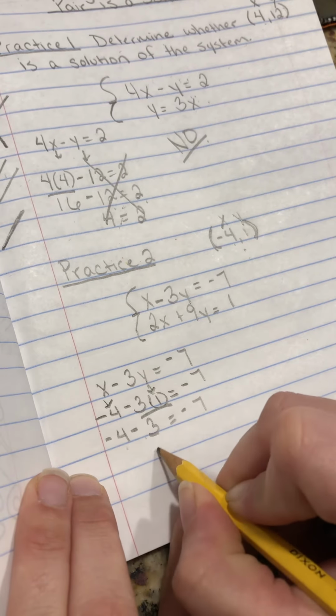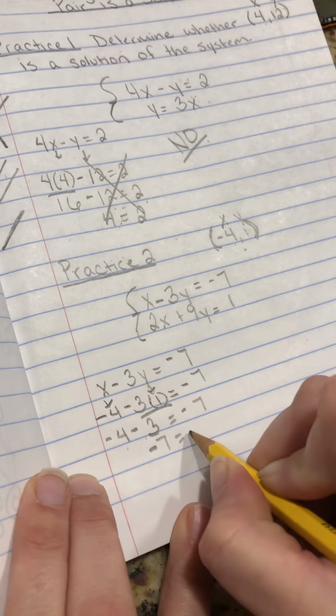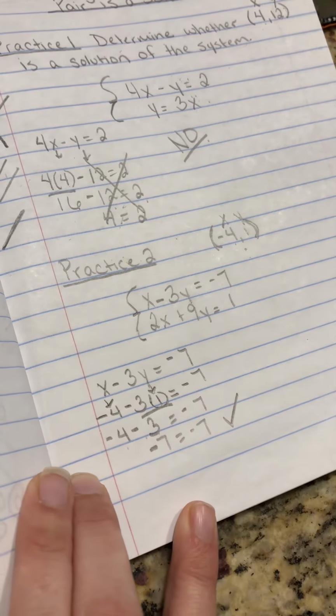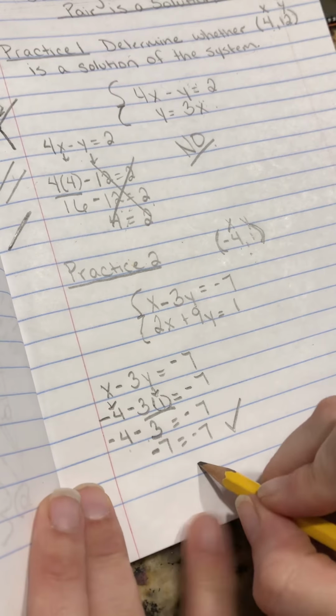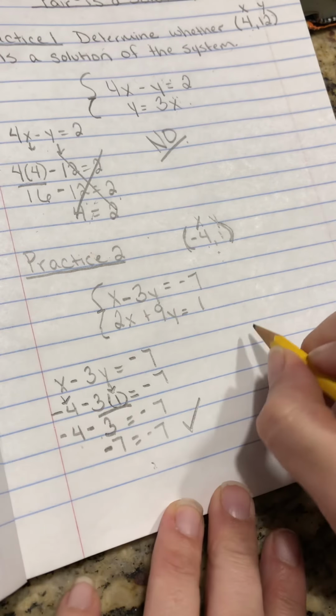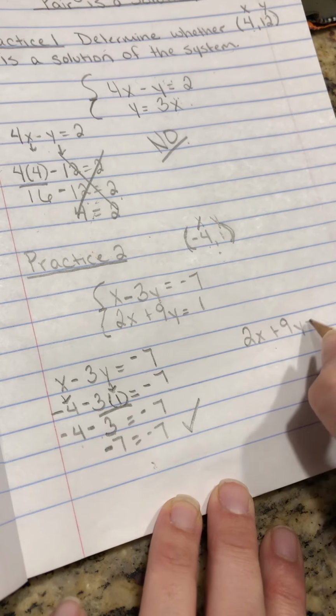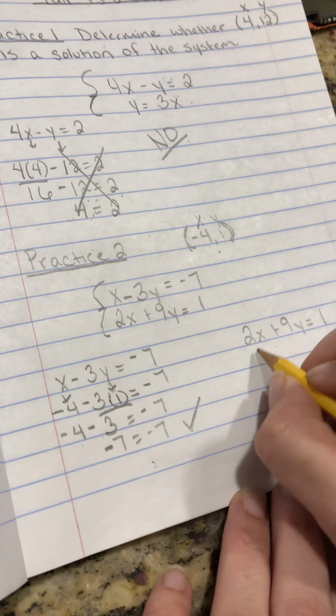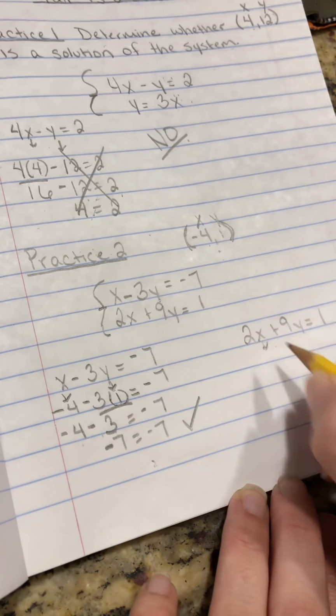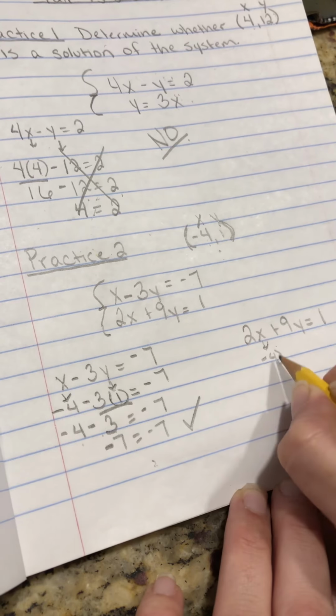Negative 4 minus 3 equals negative 7. Is that true? Yes, that one works. This works, so therefore I have to go to the second equation. 2x plus 9y equals 1. But again, instead of x, I'm going to plug in a negative 4.